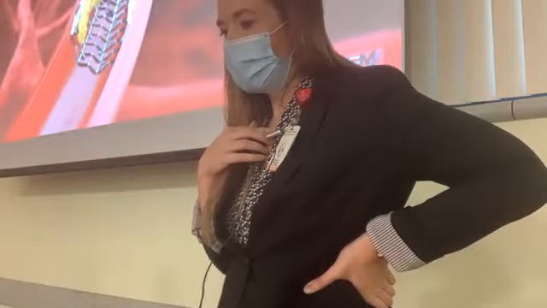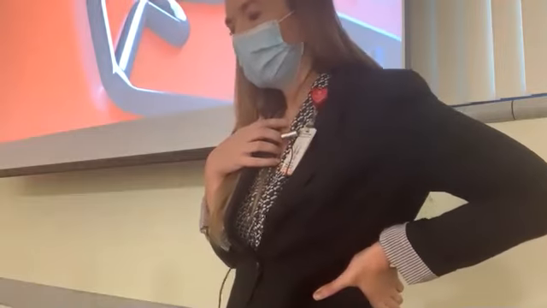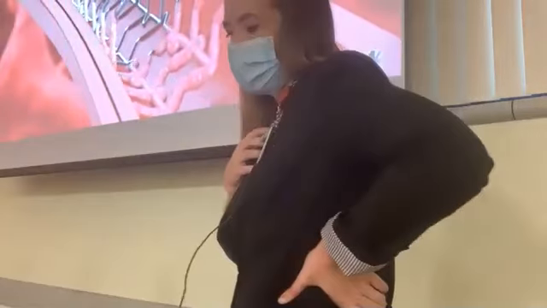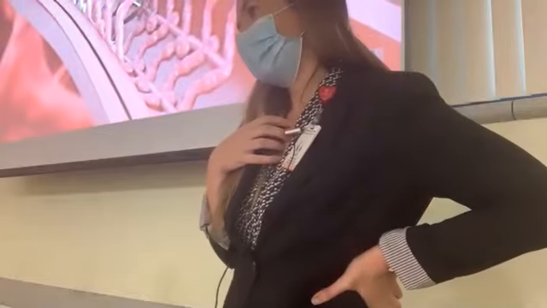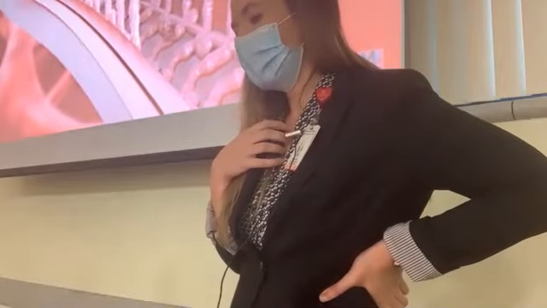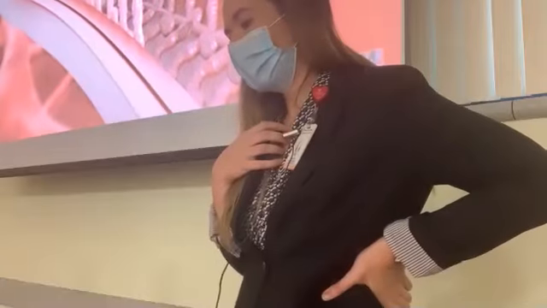So now blood flow is restored. There is the skin growth over the stent. When the skin grows over it, it's now no longer an irritant.